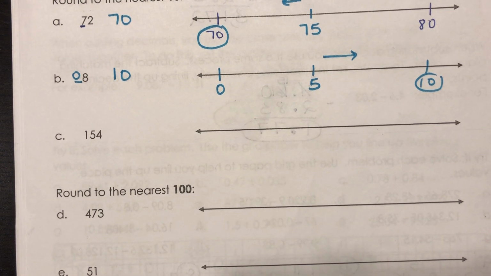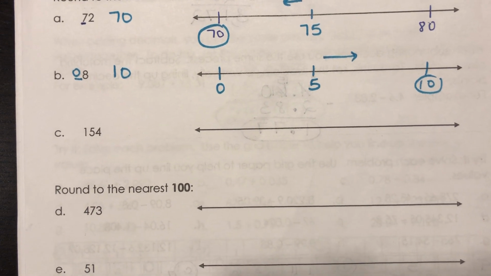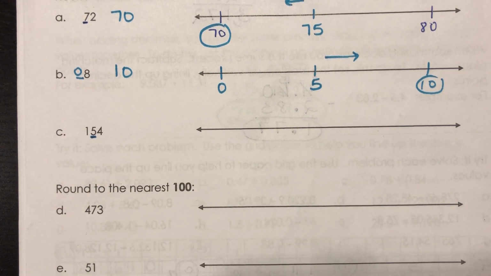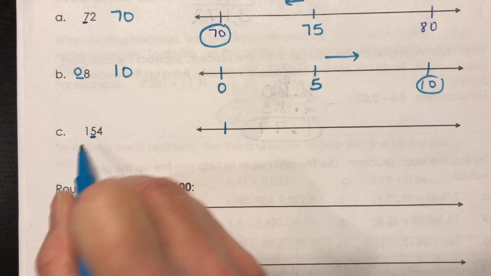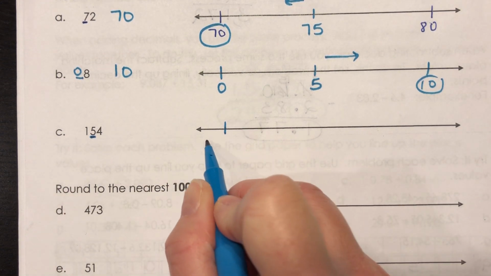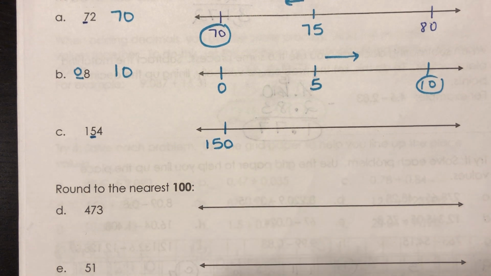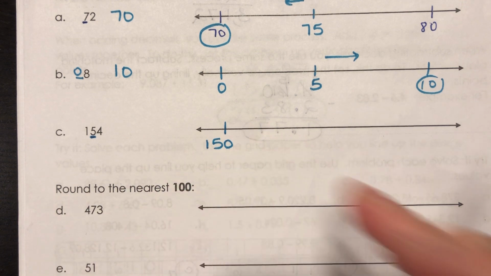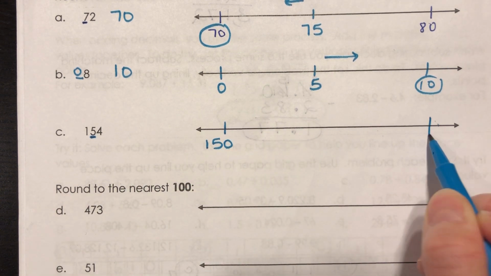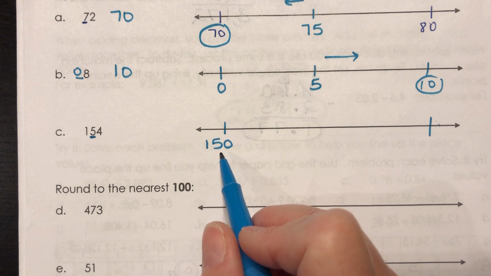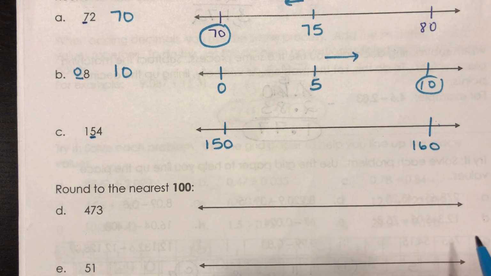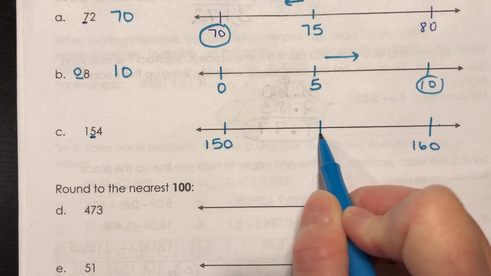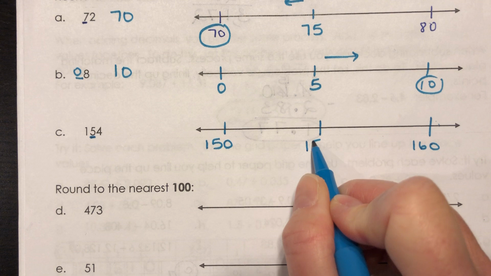Okay, for letter C, I'm not asking you to round to the nearest 100. I'm asking you to round to the nearest 10. This 5 is in the tens place. So my starting amount here, the 10 that it could be closer to, it can be 150. So this number in the tens place stays the same. The number after that 10 is a 0 because I'm rounding. Now the next 10 up from 150, add 10 to 150, that would be 160. So 154 is either closer to 150 or 160. The halfway mark between 150 and 160 is 155.